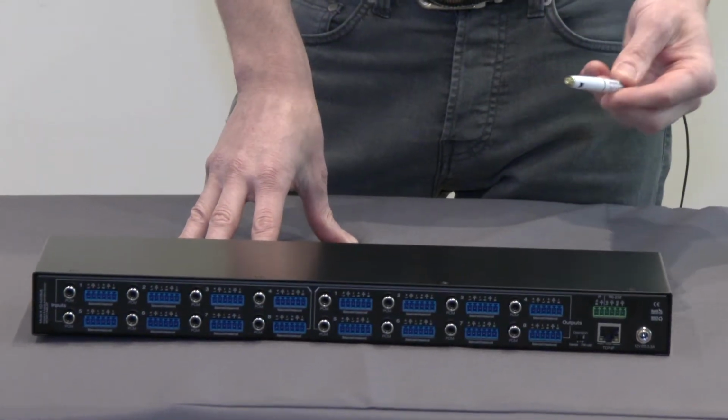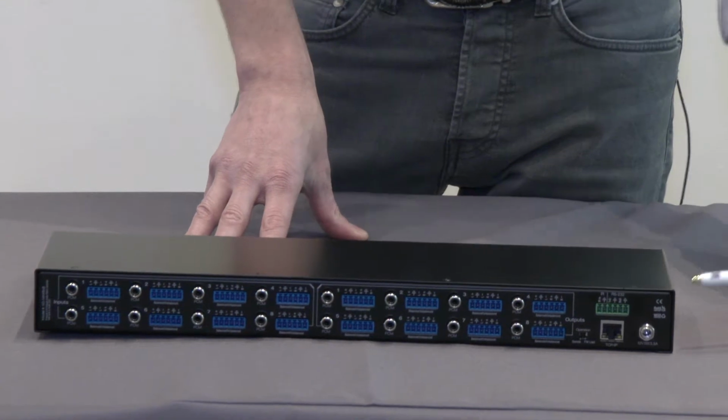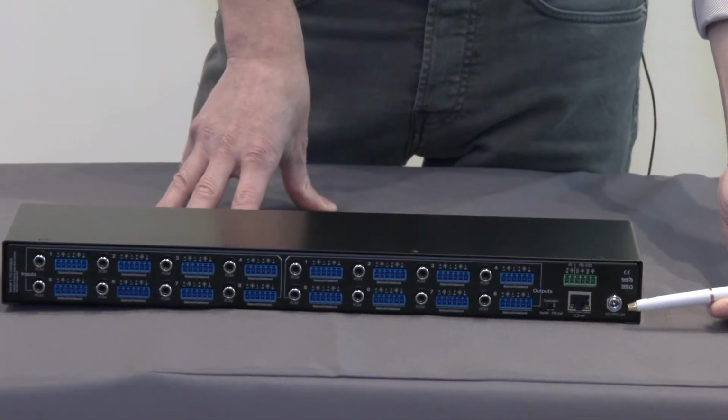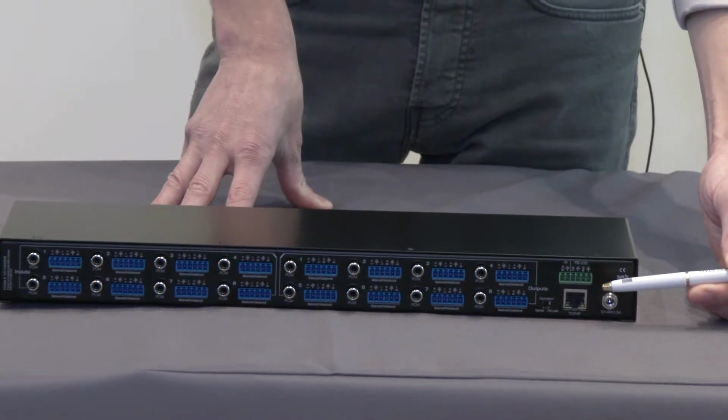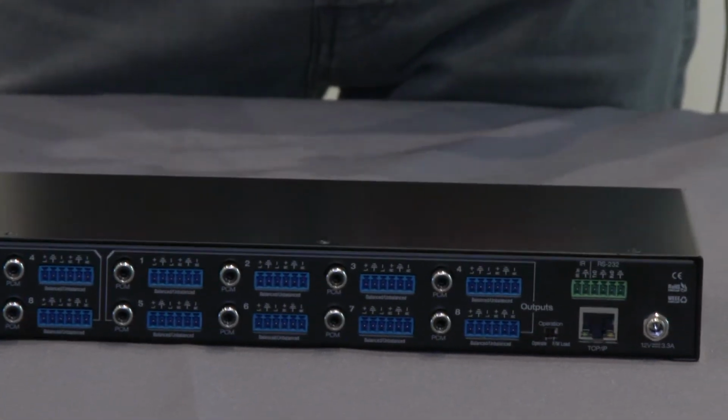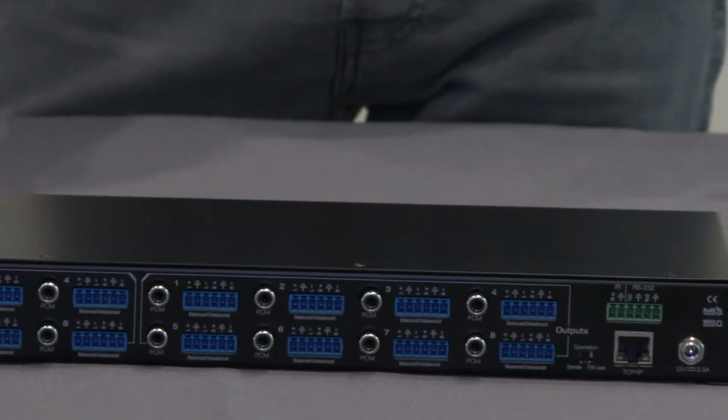conversions that could take place inside of the MAX, as well as TCP/IP control, RS-232 control, and of course IR and push button control that make this product very easy to integrate through any third-party control system.